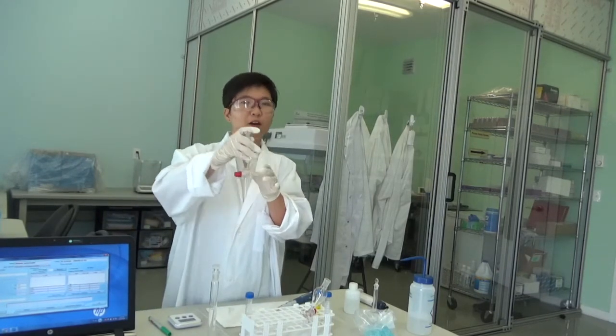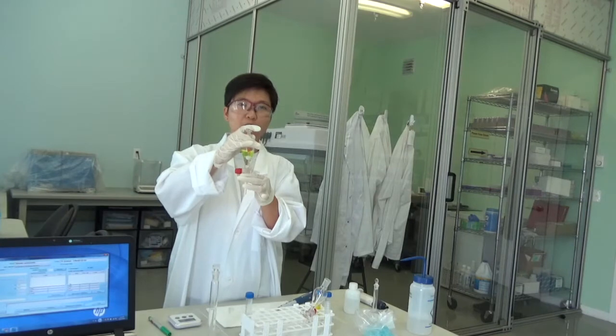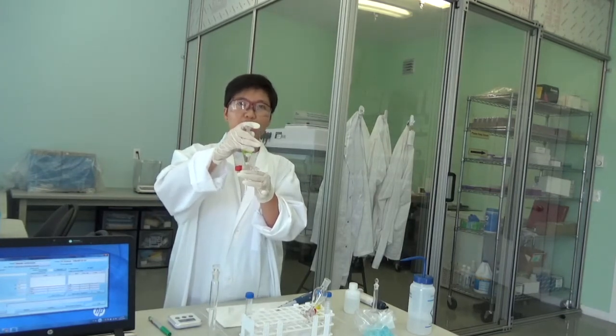So now we have 5 ml of sample, 4 ml of water, 1 ml of acridine yellow, 1 ml of hydrochloric acid, and 5 ml of chloroform in the mixture.